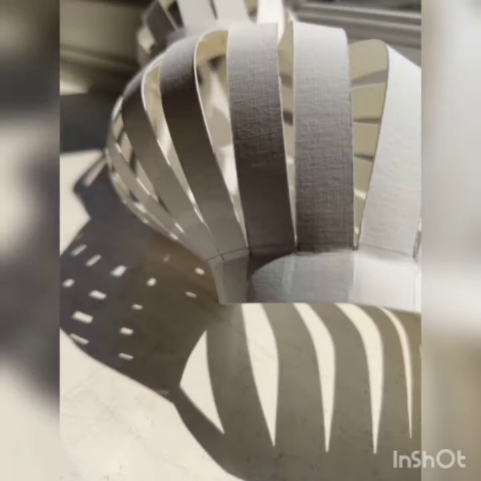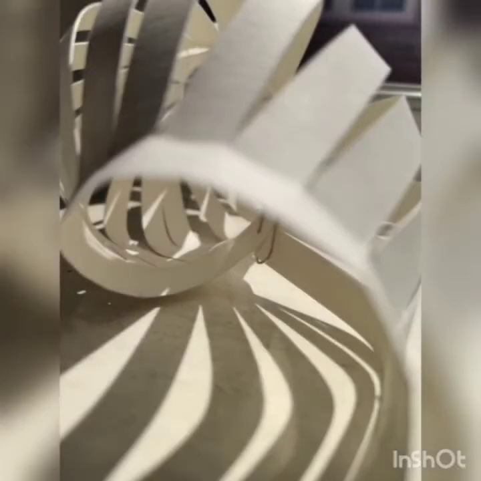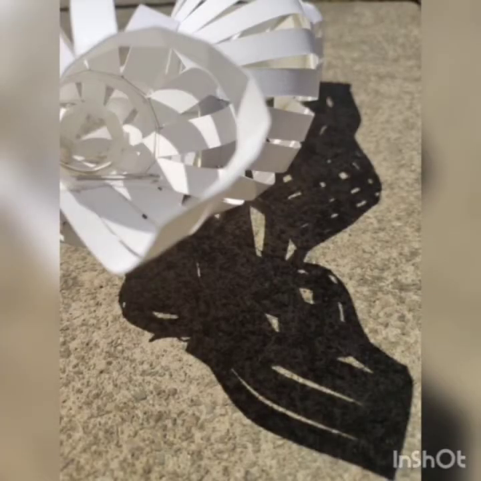Think about background, lighting, whether you're using natural light or artificial light. Look at the shadows that are cast. Think about interesting ways to photograph your piece. Notice the play of light on the internal of the coil as well. You can get some really interesting features.